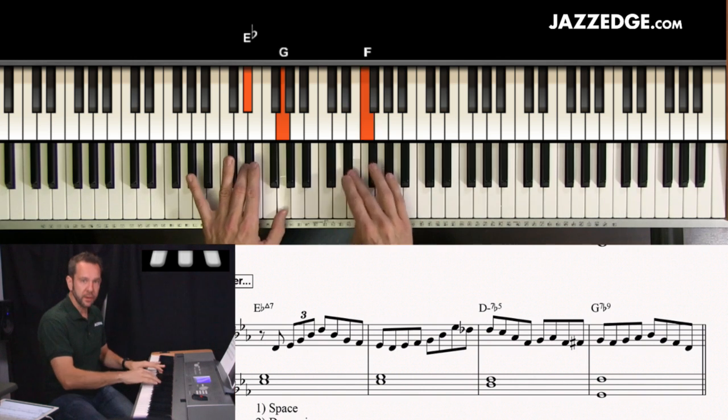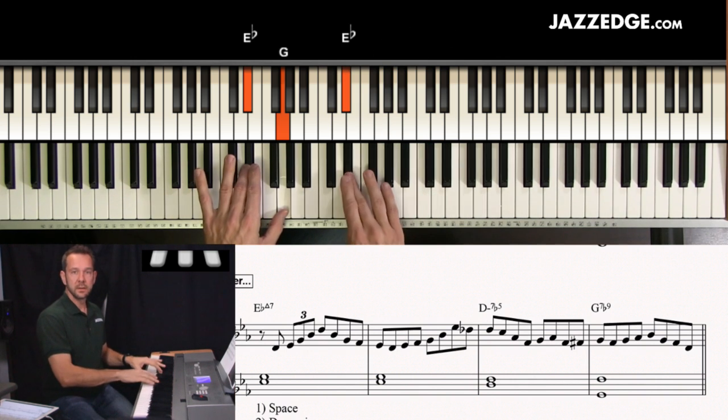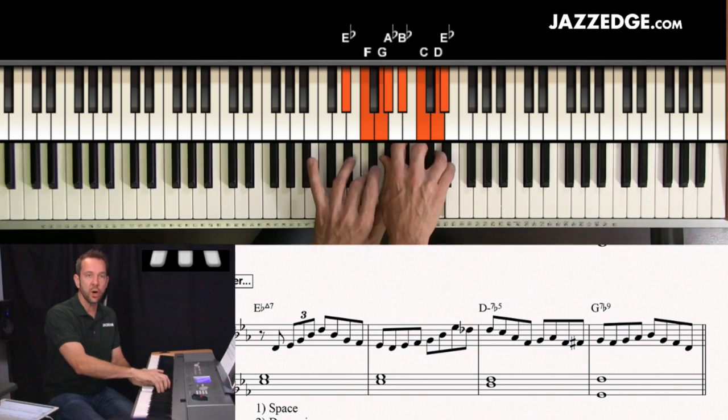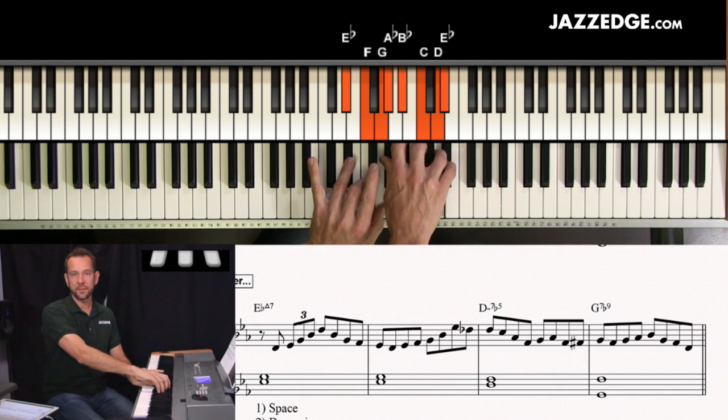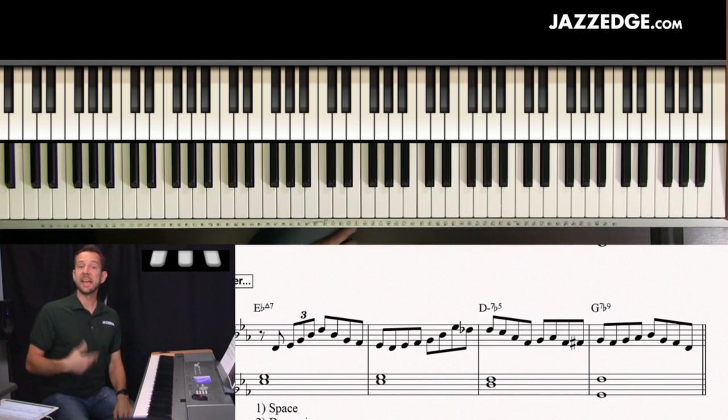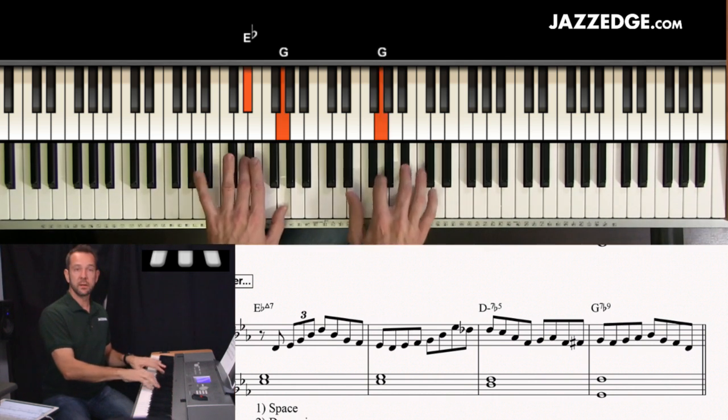I don't have to just play it up and down like that. I can play it in any direction. I can move it around because I know that shape of E flat major. So you have to make sure that you know that shape. Now, once you can do that, start to outline those chords as well.